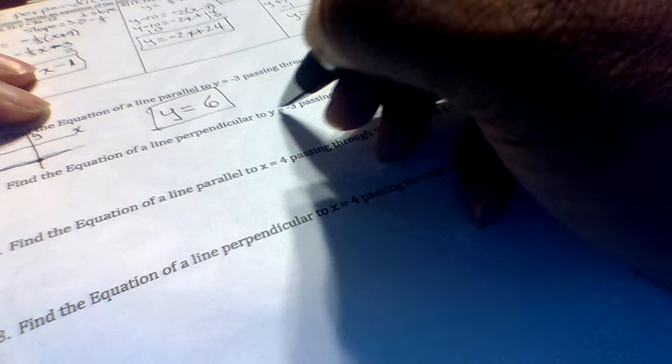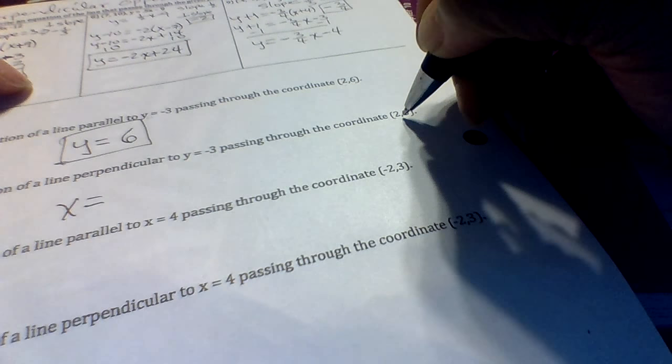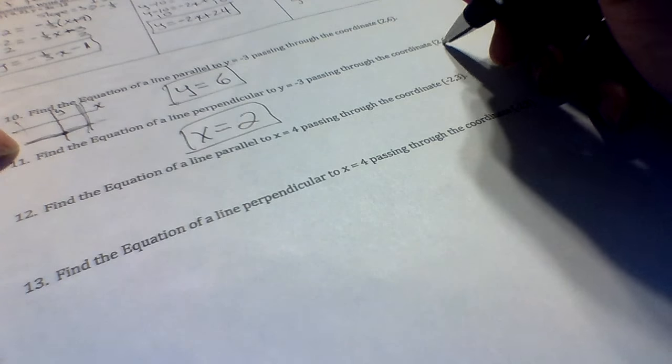And then on this one, you want one perpendicular to y equals -3. So that means it's a line that's going to be going up and down. So that means that would be x equals. Well, what is x on this problem? X is 2. So x equals 2 would be the line that's perpendicular to that goes through this point, (2, 6).